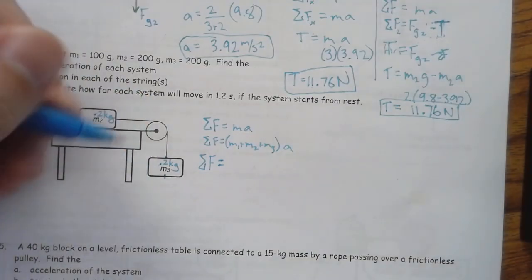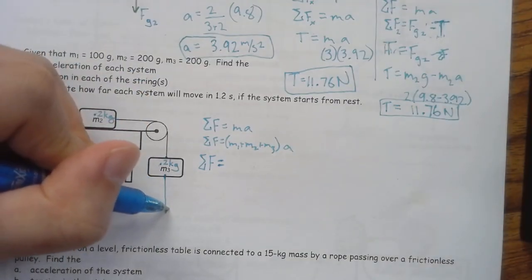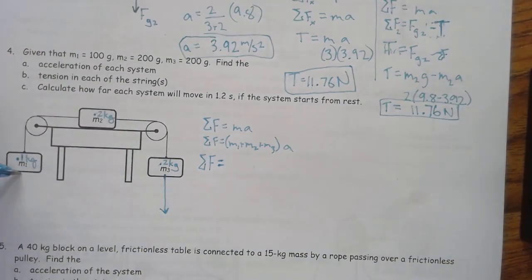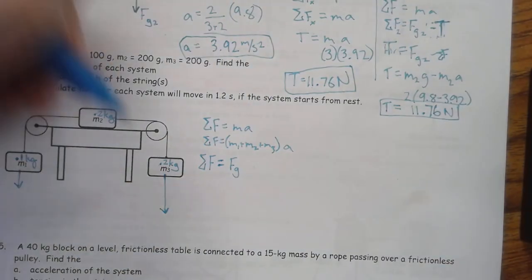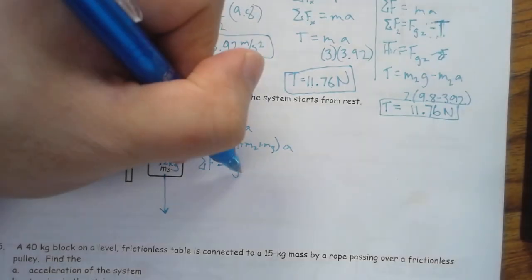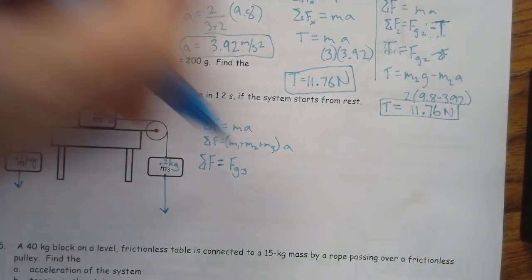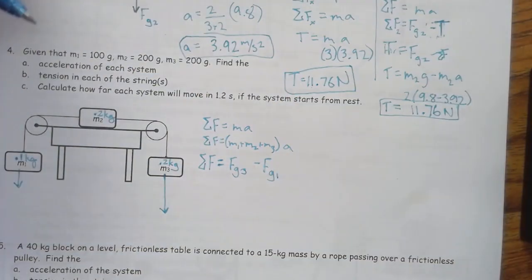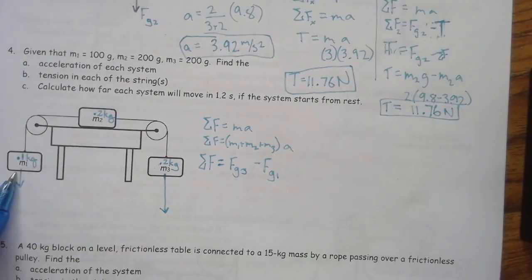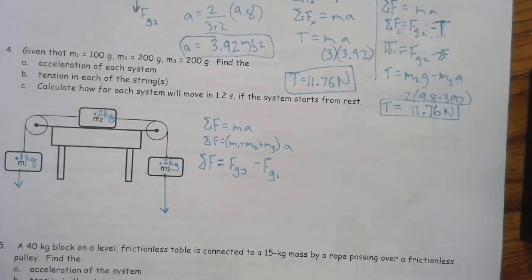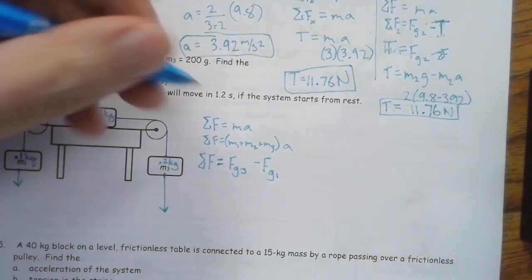What I'm really asking is what's outside the system, because if I'm asking how the system will move, gravity reaches outside the system. So Fg, wait, what did you say? I'm going to call it 3 because that's M3. Fg3 minus Fg1. Okay, because this one ends up going down, this one ends up going up. So this one, while it's going down, is positive. And this one, because that gravity is opposing that motion, I have minus Fg1.